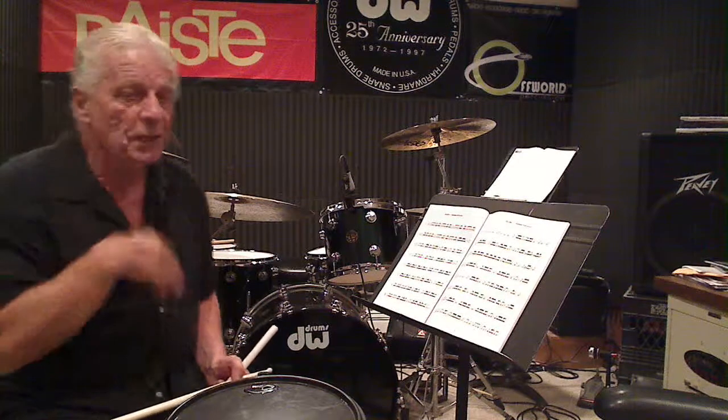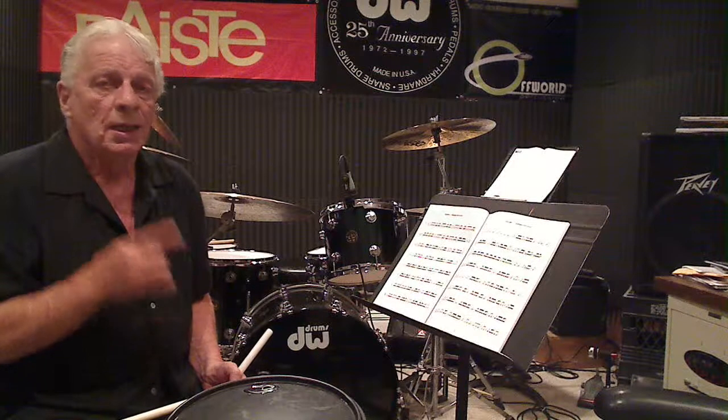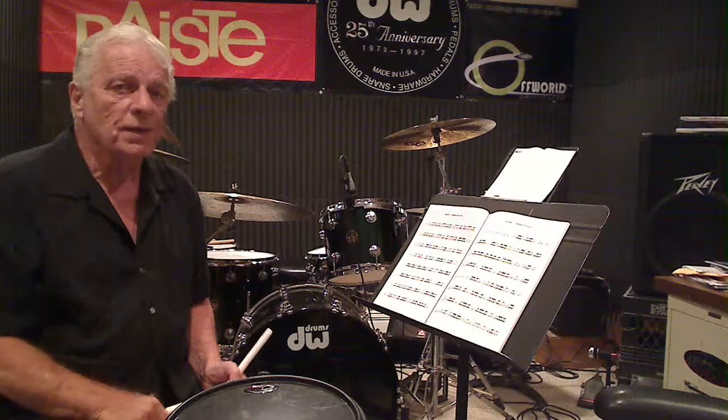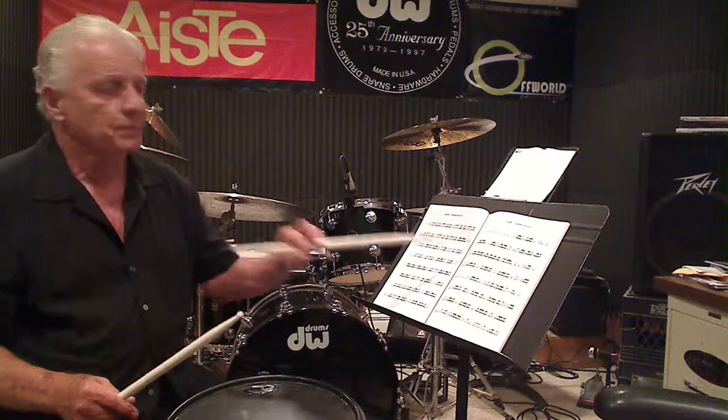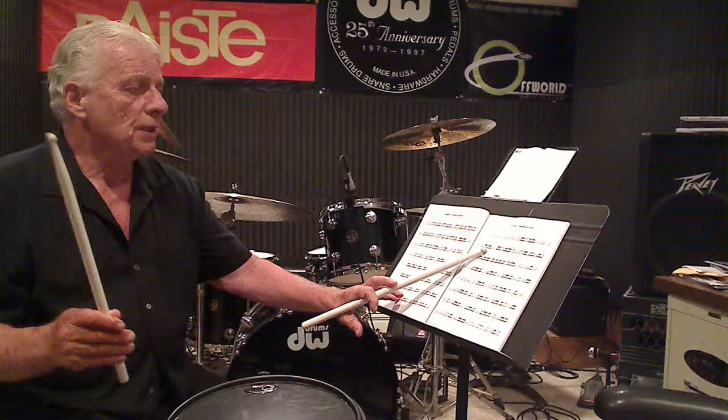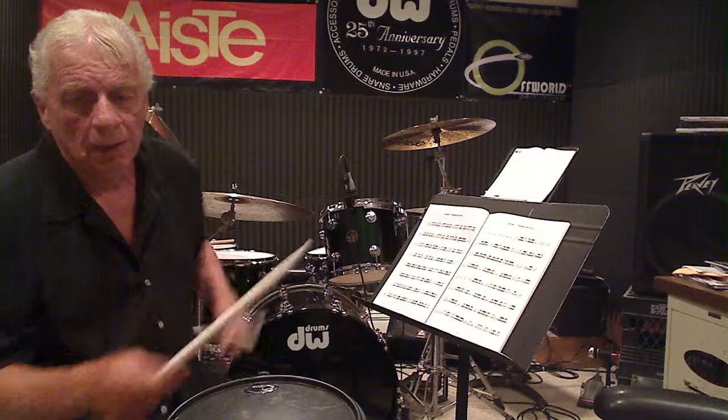Now, that repeats itself again. So I'm going to play the first 2 measures. And this time, instead of eighth note count, I'm going to go to 16th note count. I'm going to have 1 E and, that's my downbeat.